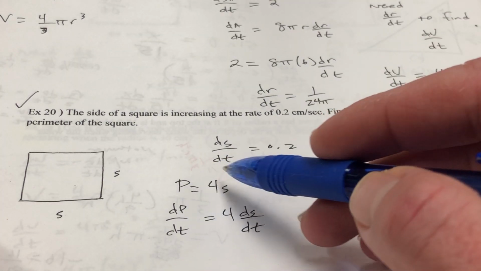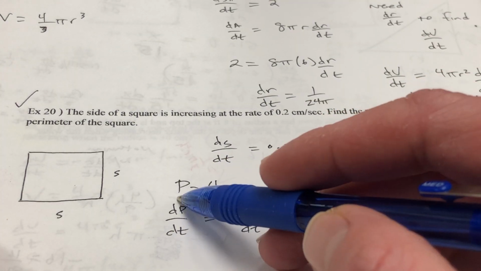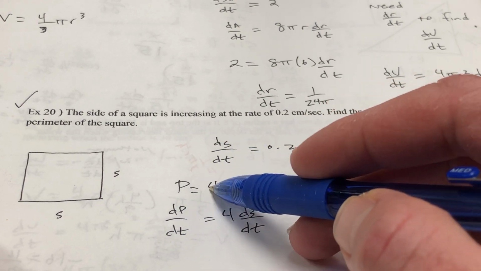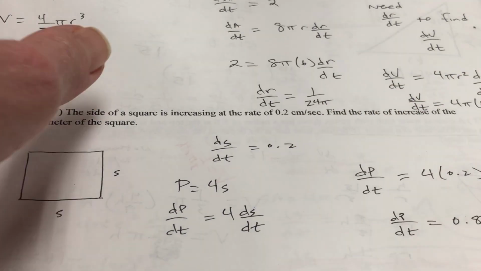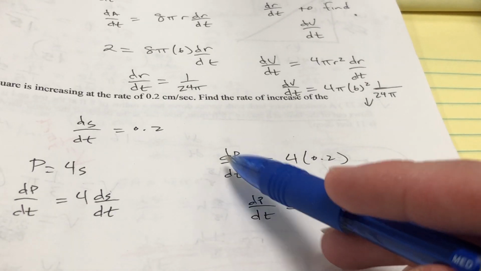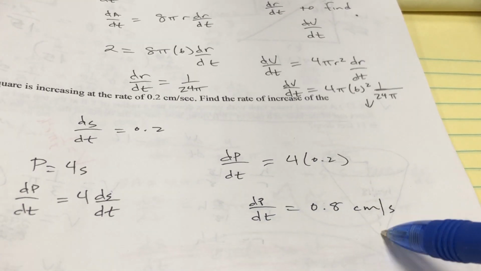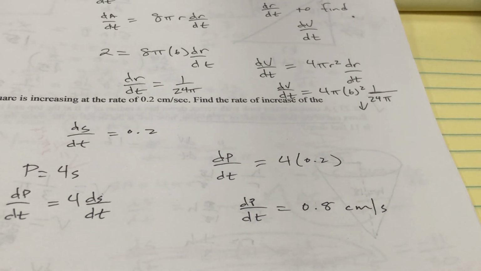Perimeter is changing with respect to time, so is the side length. dP/dt is equal to 4 ds/dt. dP/dt is equal to 4 times 0.2, which is 0.8 centimeters a second.